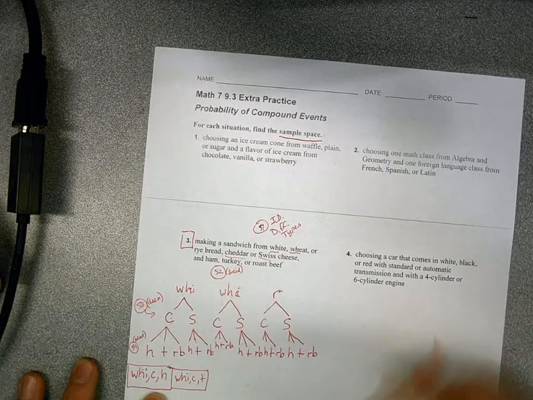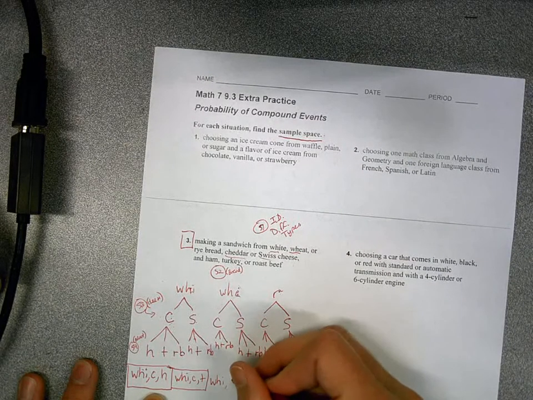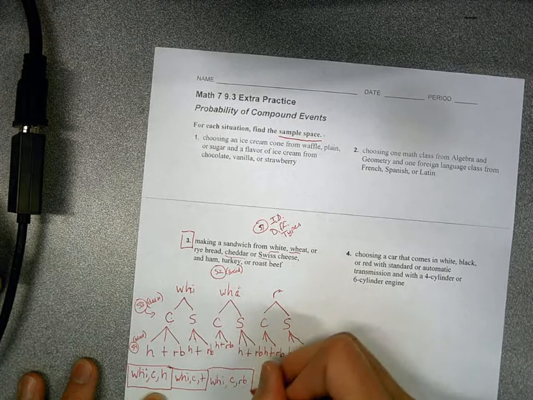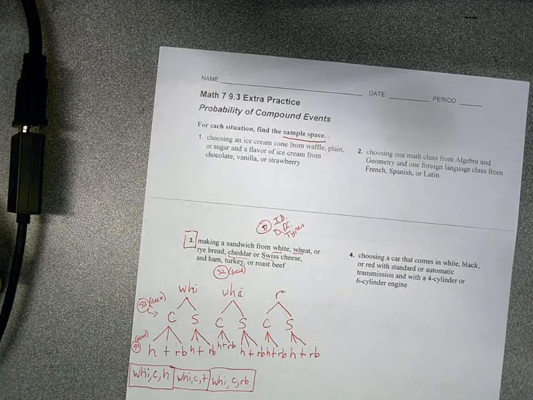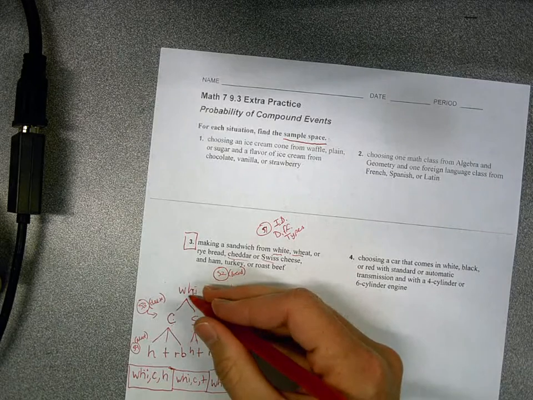That's another sandwich. We have white, cheddar, and roast beef. That's another sandwich. Next one, we've got white. Don't skip it. We have Swiss here.